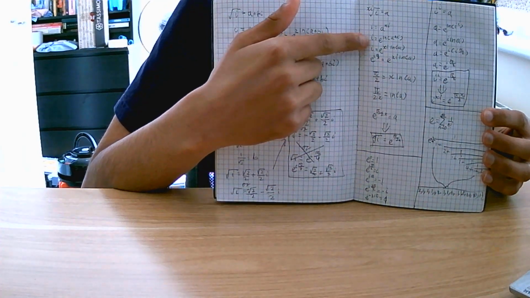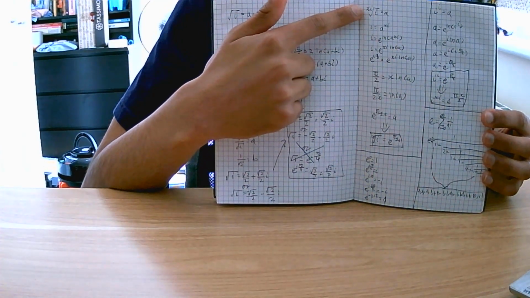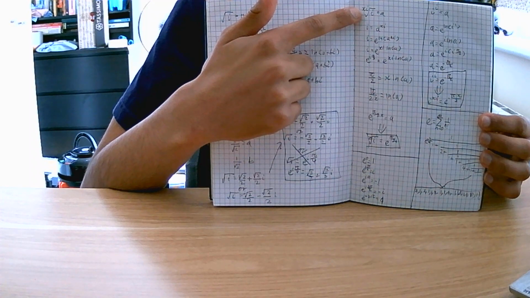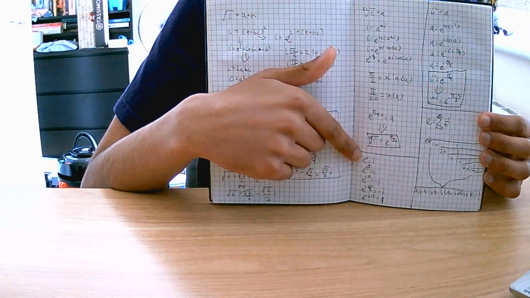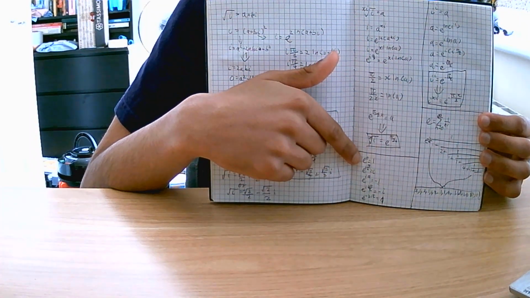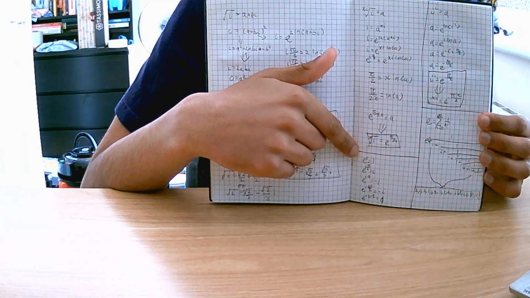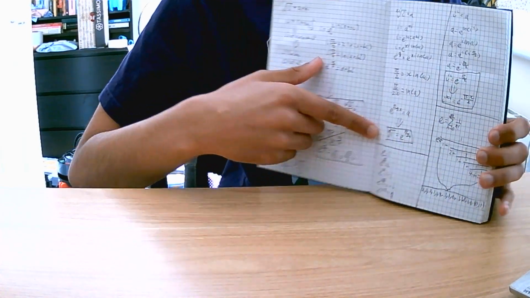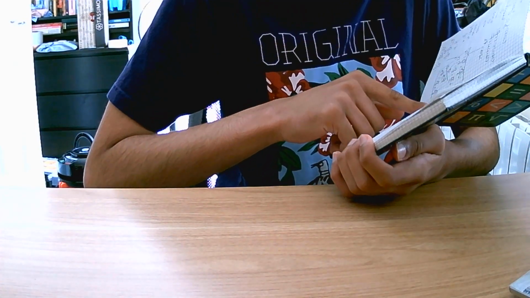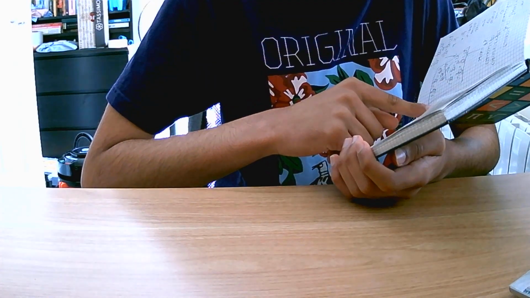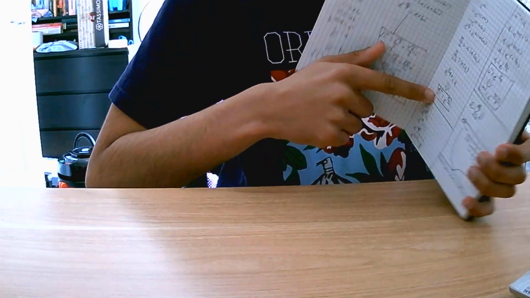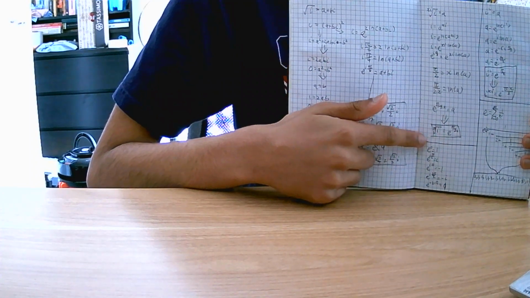Over here I worked out a general formula for the xth root of i, and I proved that it's e to the power of pi divided by 2x.